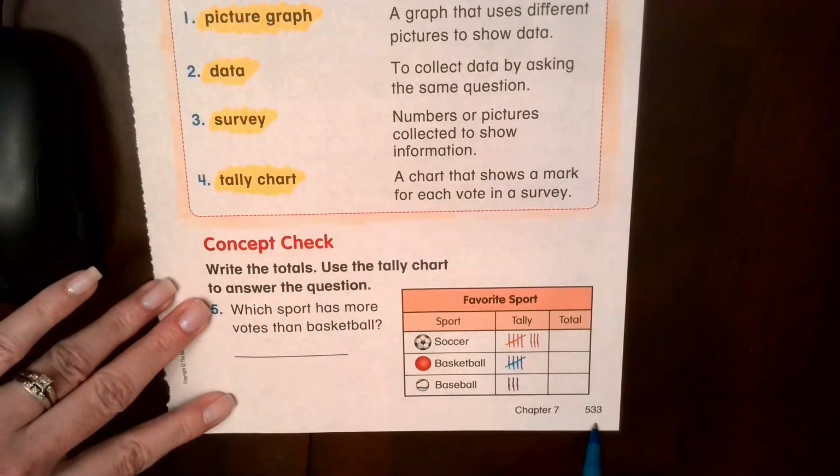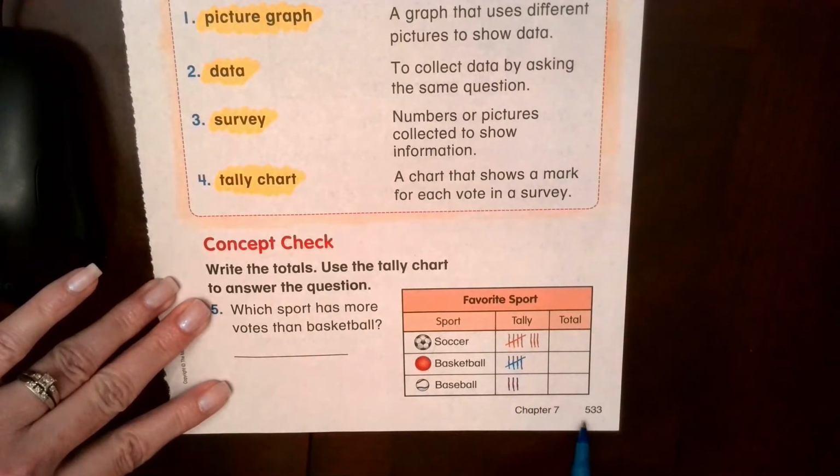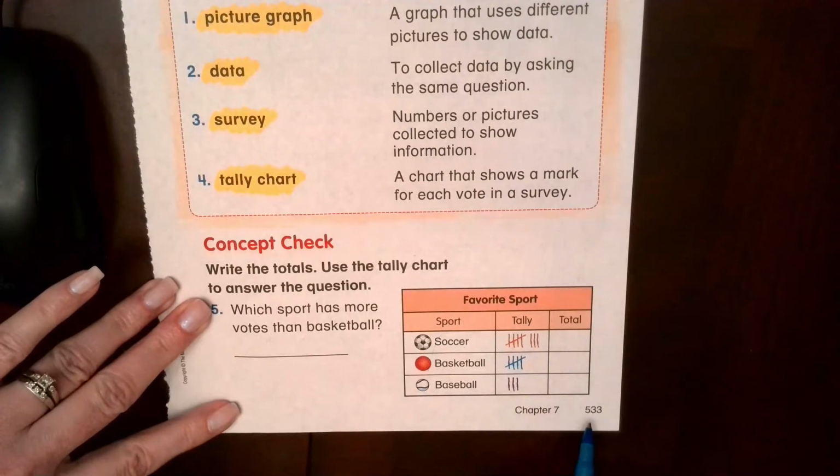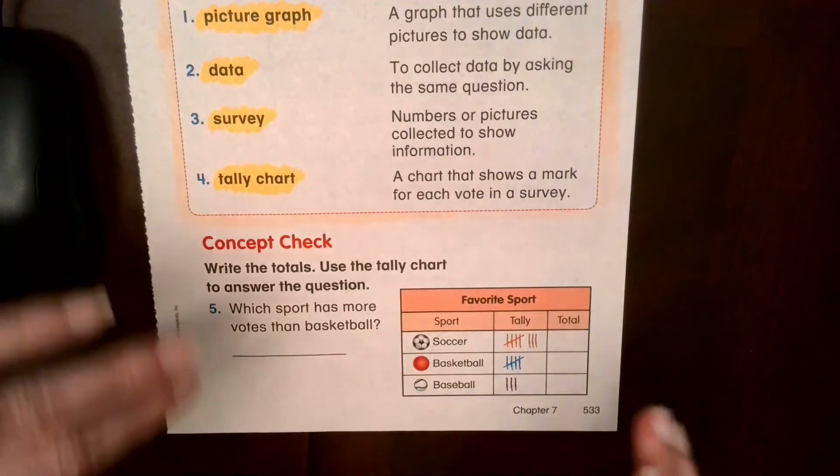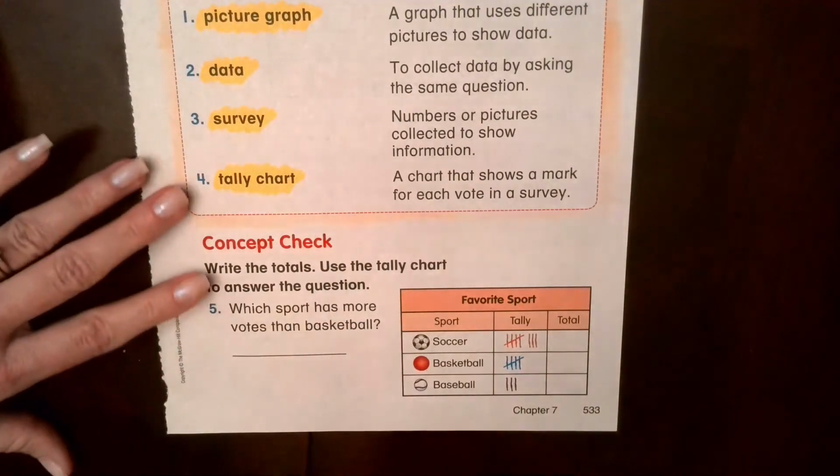533. 533. Can you believe we have done 532 pages of math already? This is crazy. I'm so proud of you guys. You guys are rock stars. Alright, let's see how we do.